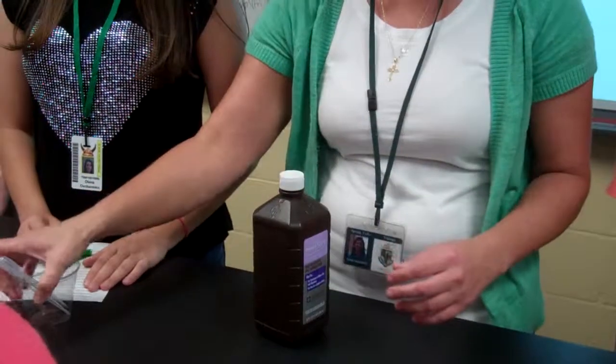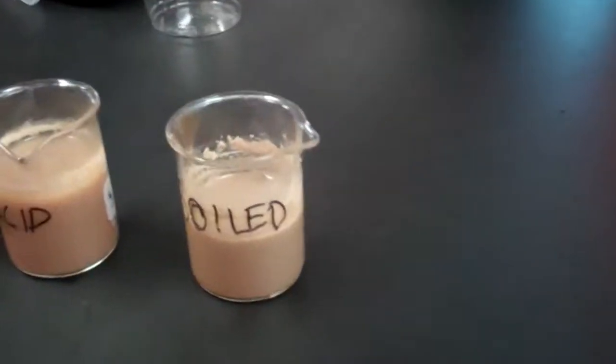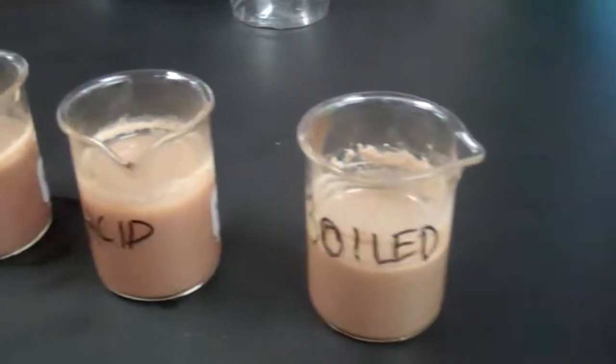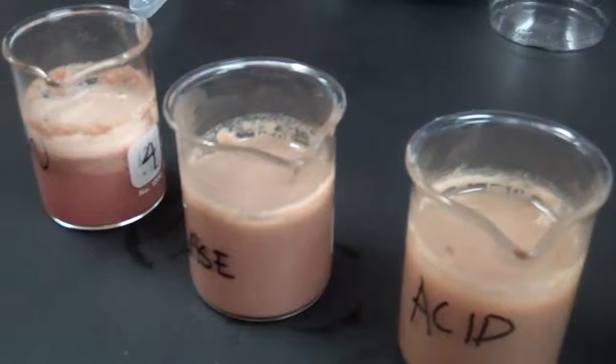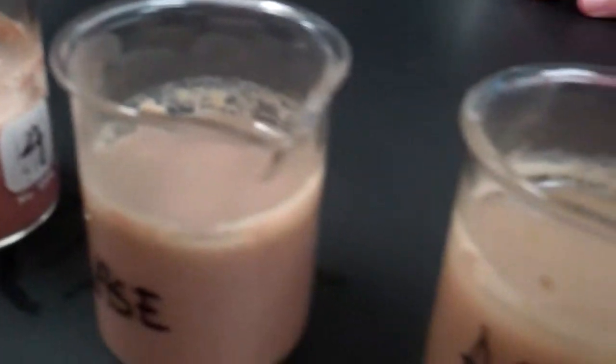Okay, this is hydrogen peroxide. So I'm going to pour this in here. Oh, before I do anything, make sure you write observations about how the liver looks now. Because once you record what it looks like, we'll add hydrogen peroxide to it, and then you guys will have to decide what has happened to it.